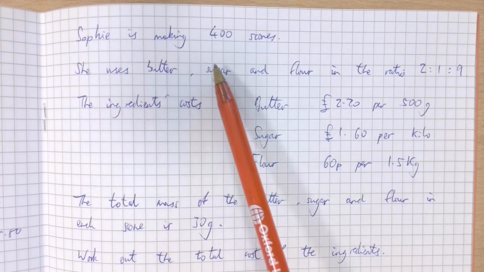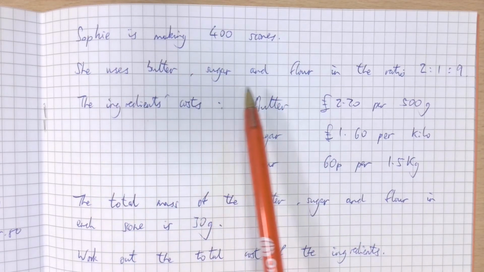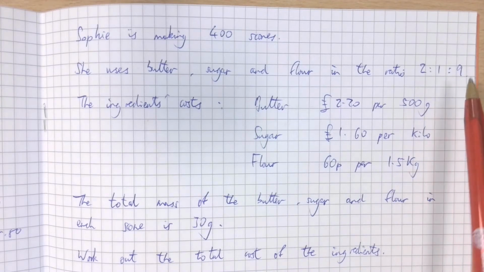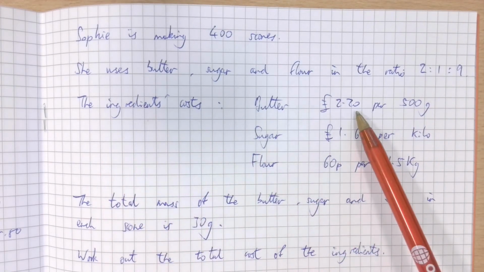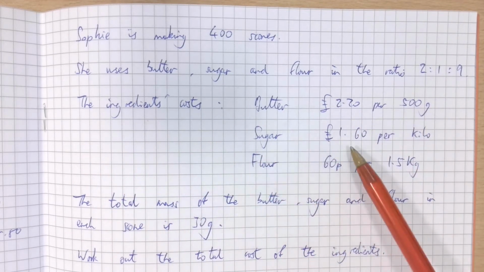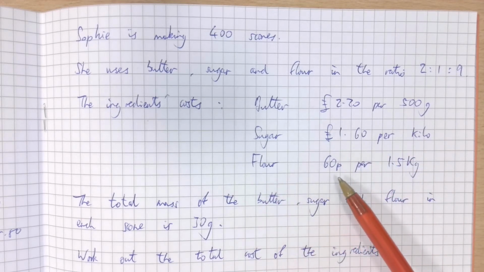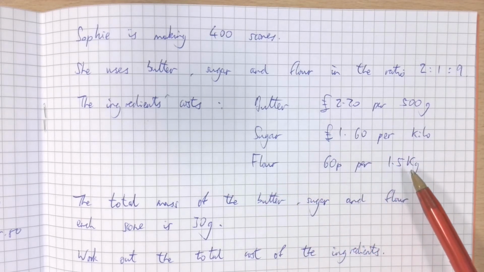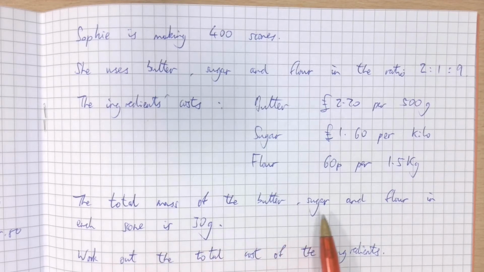Sophie is making 400 scones. She uses butter, sugar and flour in the ratio 2 to 1 to 9. The ingredients cost: butter costs £2.20 per 500 grams, sugar is £1.60 per kilo, and flour is 60p per 1.5 kilos. The total mass of the butter, sugar and flour in each scone is 30 grams. Work out the total cost of all of the ingredients.